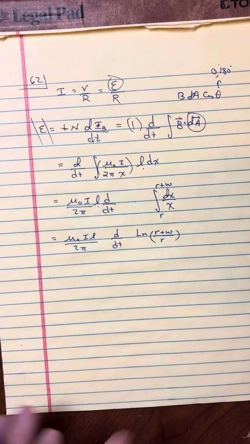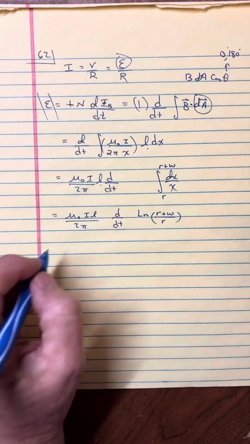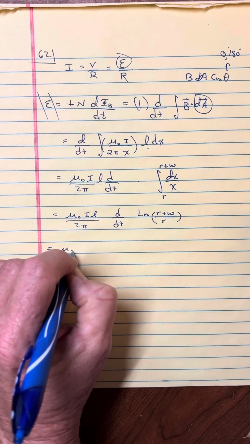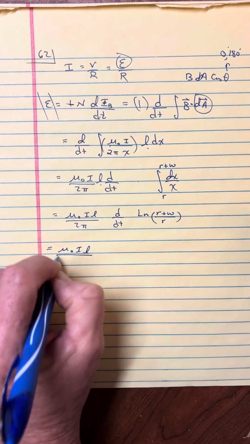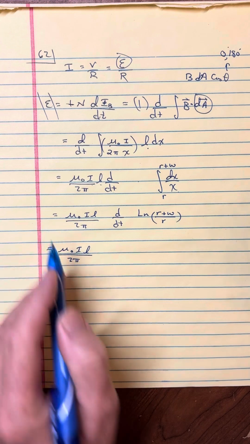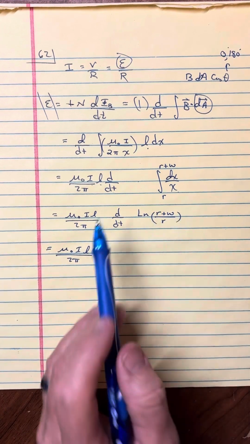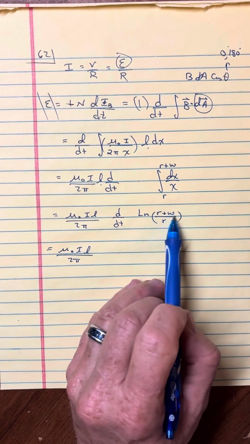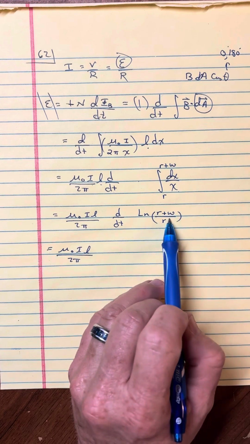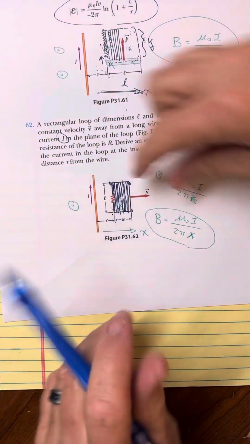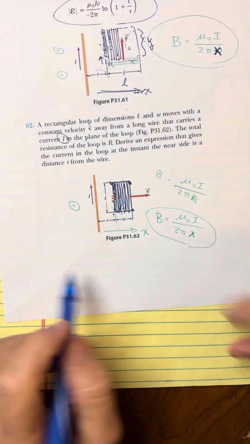Because our last step here is to take the time derivative. And as I look at here, the r does change with time. The w does not. If you can picture this rectangle moving outward, the r is getting bigger and bigger and bigger.